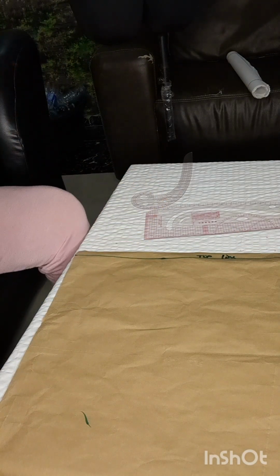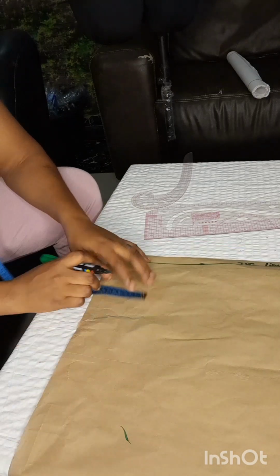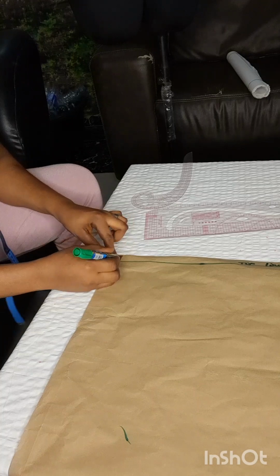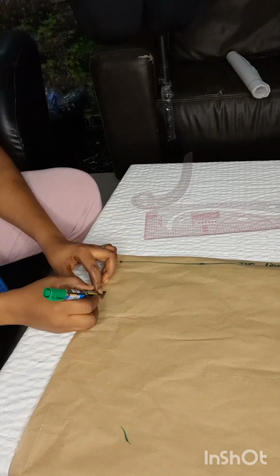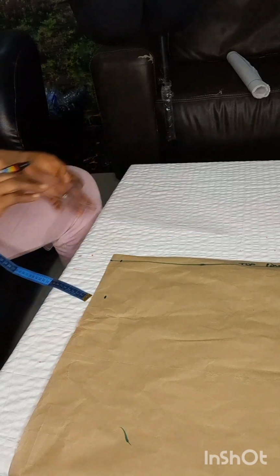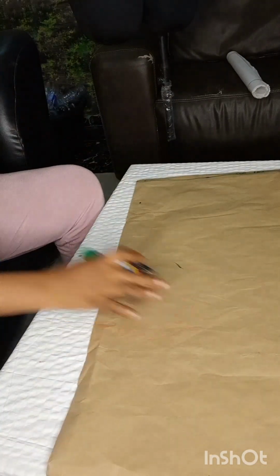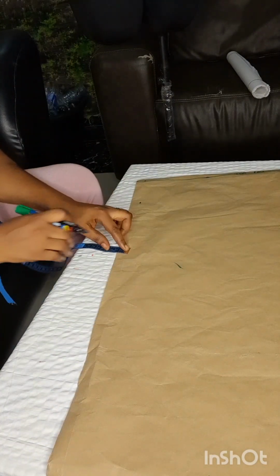We have taken our top line. The next thing we'll be doing is to take our zipper line. Our zipper line is also 2 cm this way, because this side that is facing me will be our center back and the other side will be our center front.